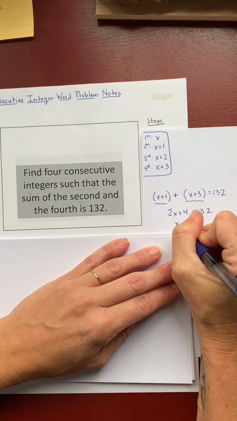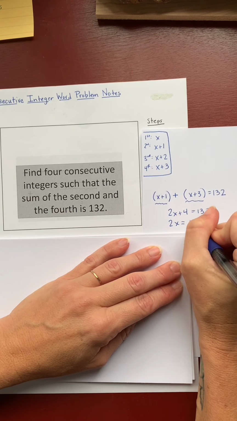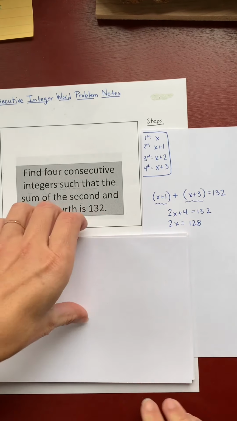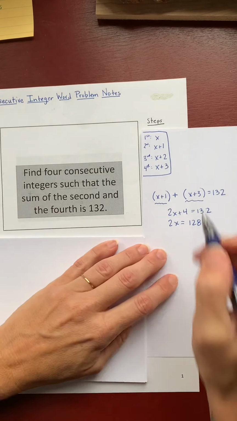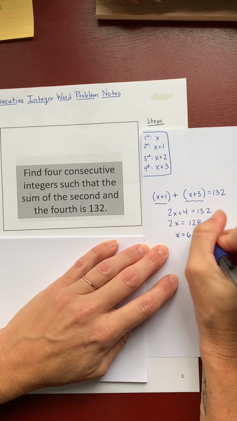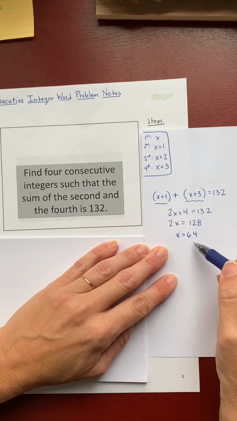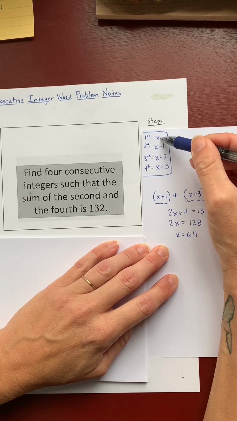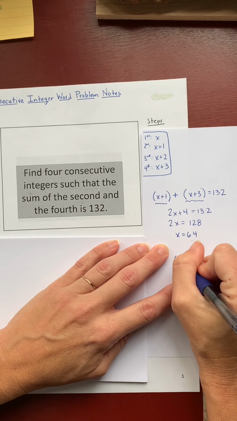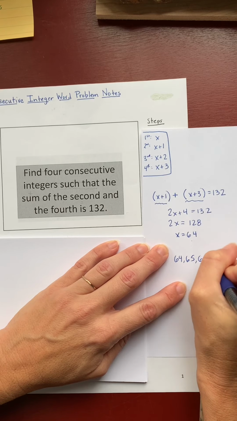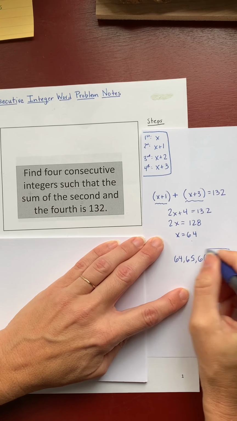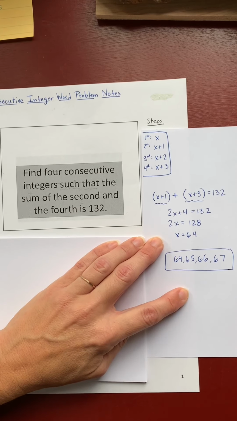Go ahead and solve this. We're going to get 2x equals 128. Divide both sides by 2, x equals 64. And now I have the same process as I did before. Find the 4 consecutive integers. Well, 64, that's x, that's the first one. So the answers are 64, 65, 66, and 67. Not too bad.